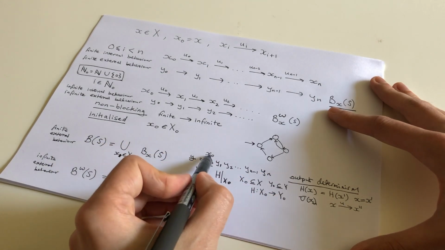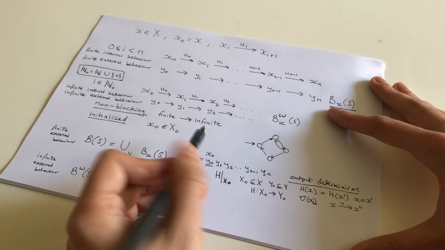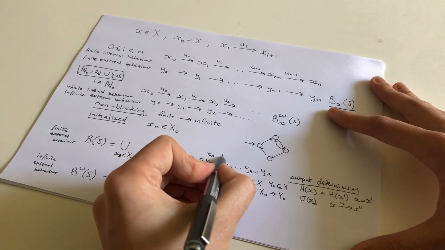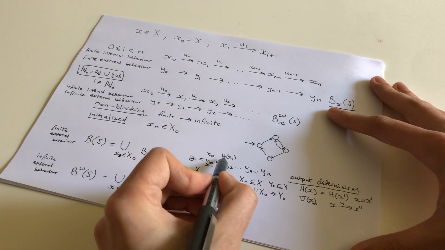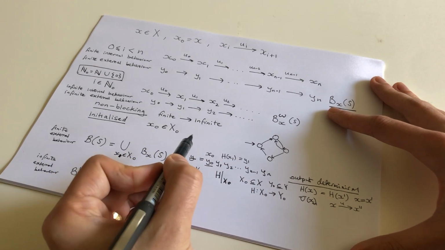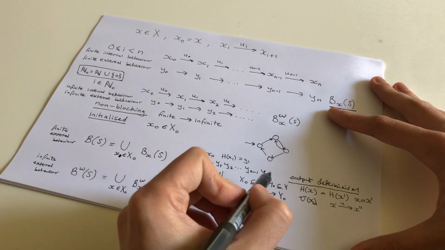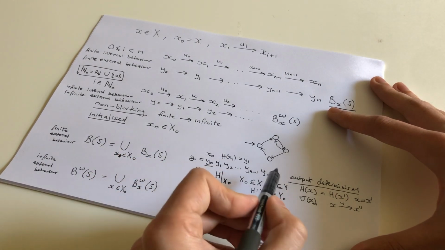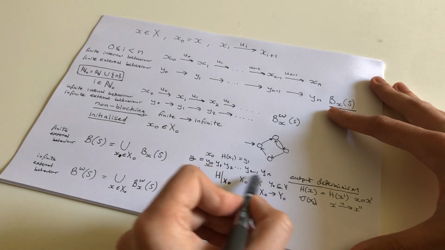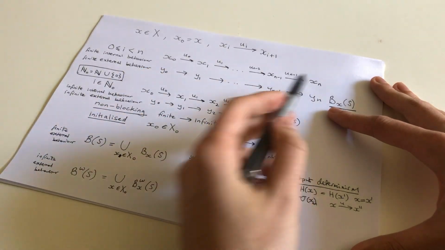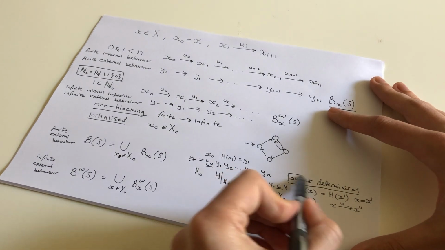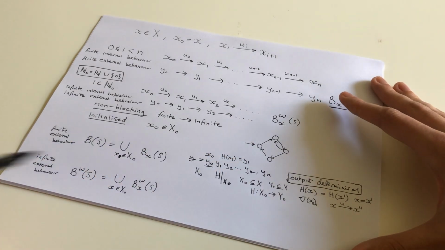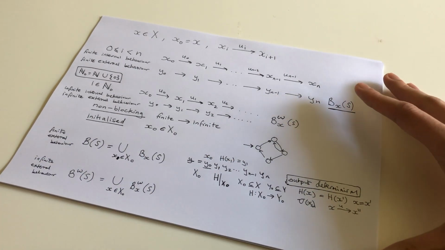Then we can follow the process I've just mentioned. We can look at all the inputs which, when applied to x0, give us a successor state x1, and we can determine, based on h of x1, which of these equals y1. And then from x1 we can do the same thing, and by induction we can take this entire external behaviour that we have and find the internal behaviour that matches it. But again, this is just for the case of output determinism, and so this would work both for finite and infinite behaviour.